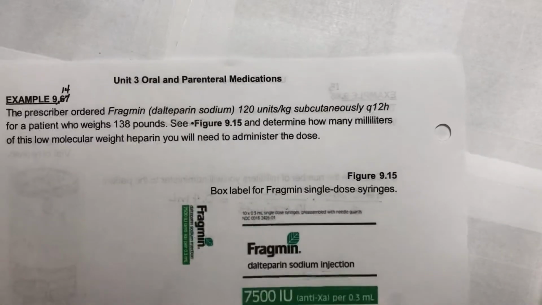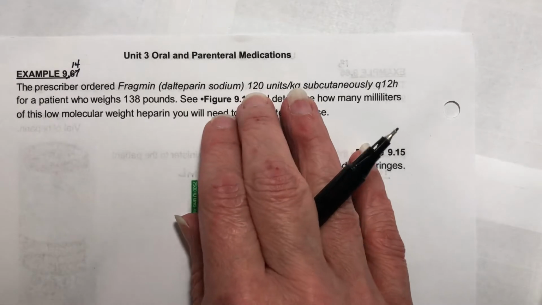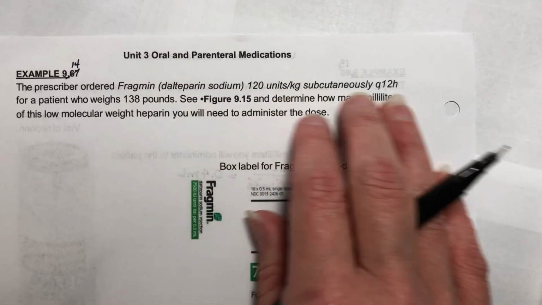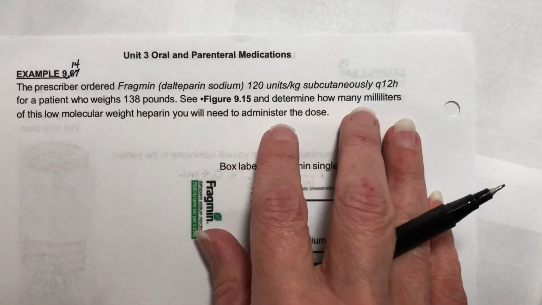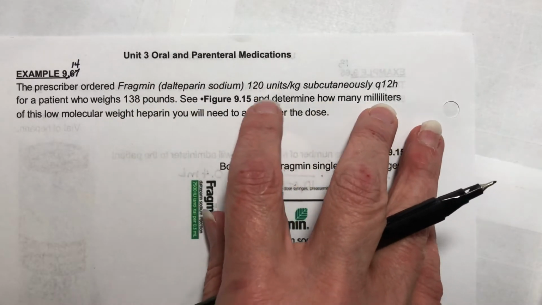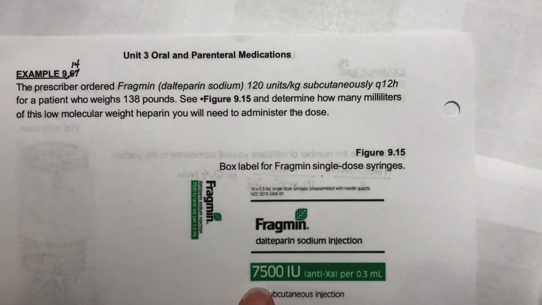Okay, last problem. The prescriber ordered 120 units per kilogram every 12 hours for a patient who weighs 138 pounds. We're supposed to determine how many milliliters of heparin we need to administer. Okay?